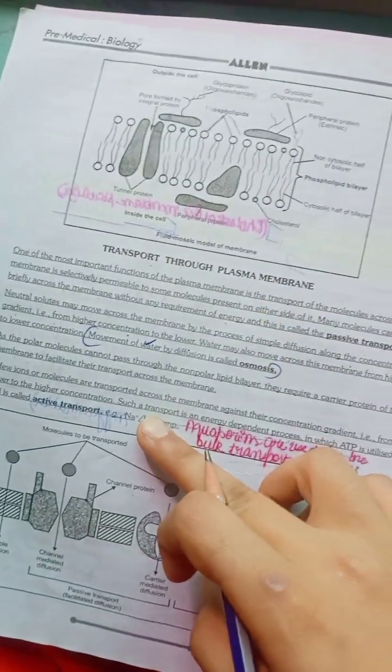Then we have the active transport method, and then we have the passive transport method.